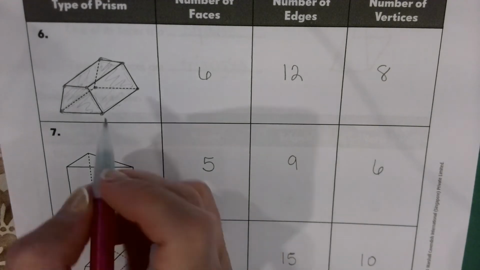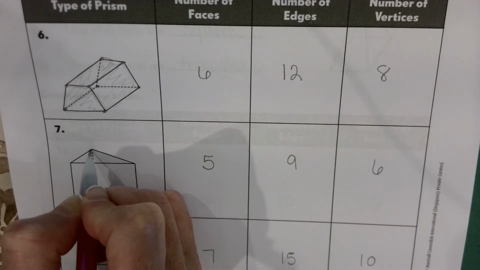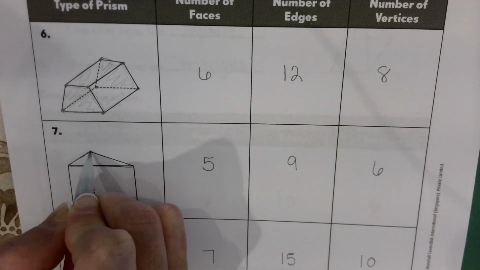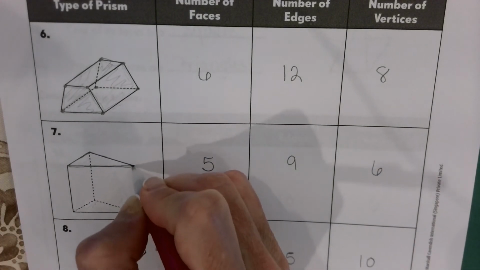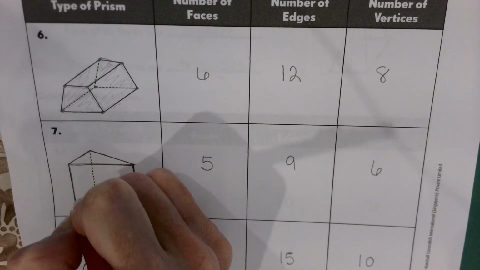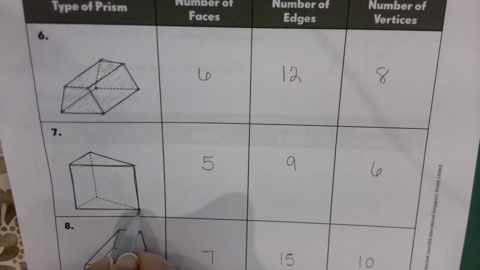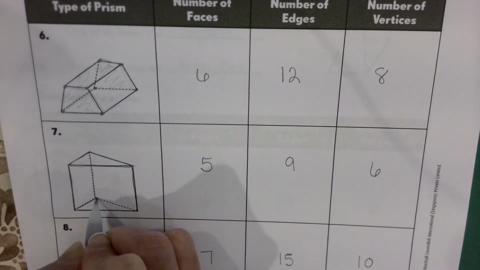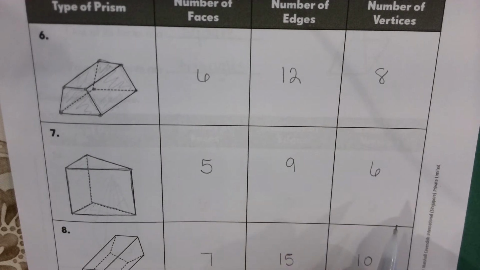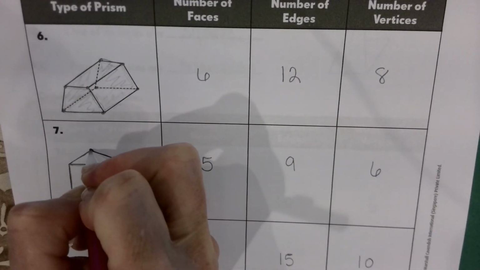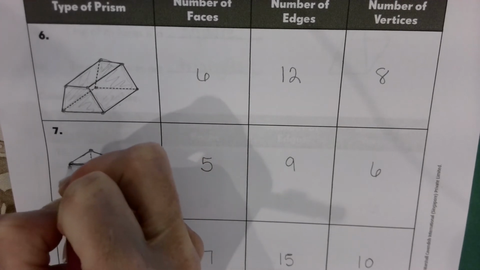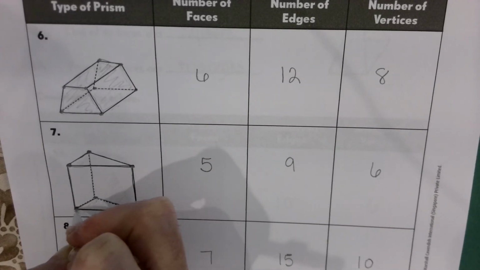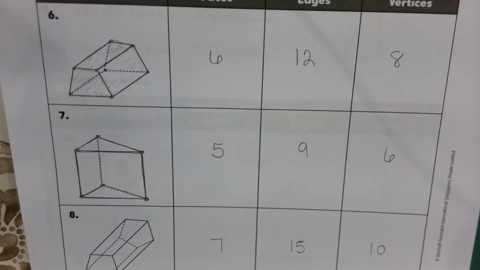And then the number of edges, we'll just count the edges, the place where the faces meet. So 1, 2, 3, 4, 5, 6, 7, 8, 9. And the number of vertices, it's like the number of corners, put little dots there. 1, 2, 3, 4, 5, 6. 6 vertices.